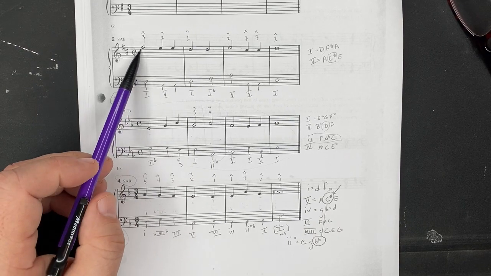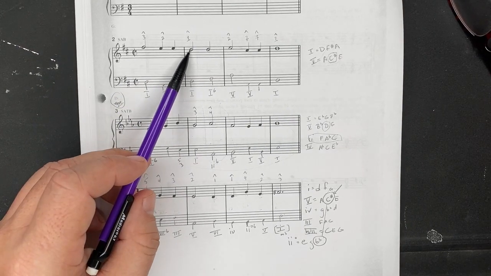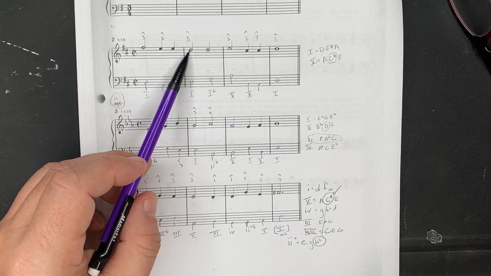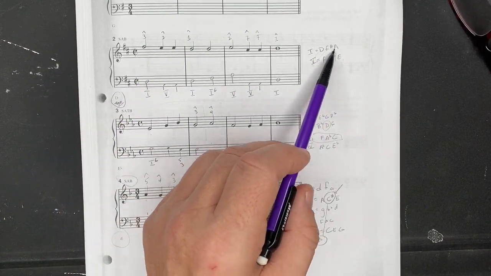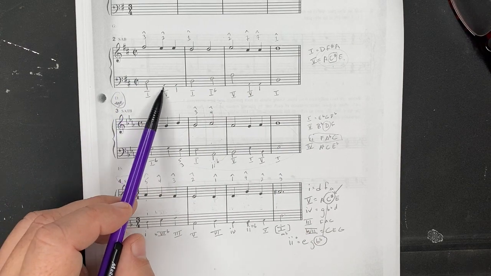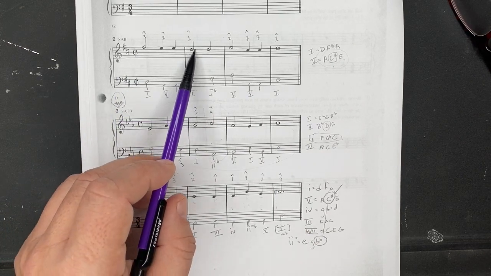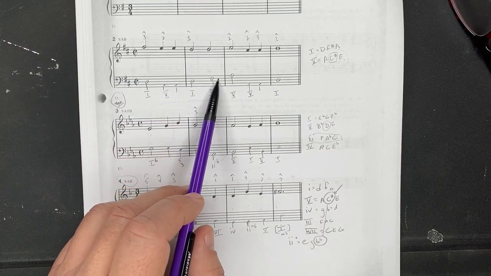But mi is 1, right? And do is going to be a 1 as well. And the thing you put between them for scale degree 2, re, right? It's going to be my 5 chord. So do, so, do. And then because we're not moving here, I will move there.